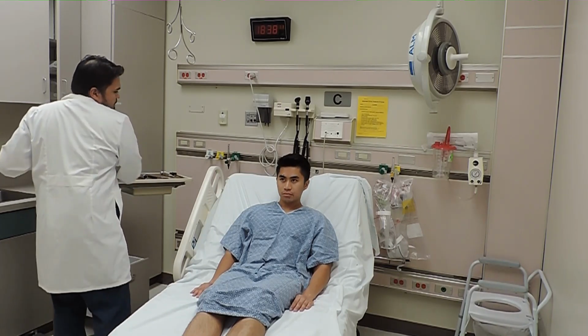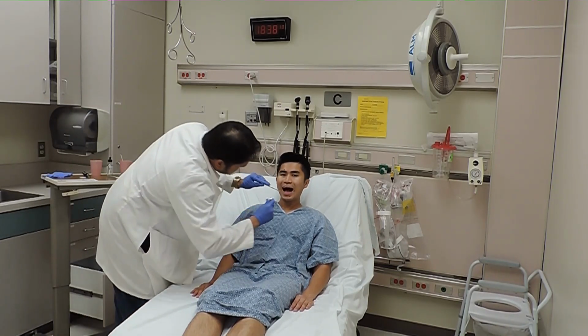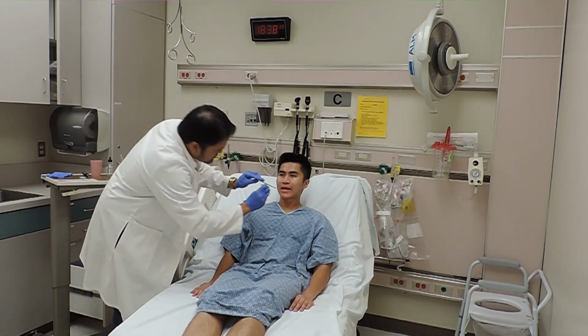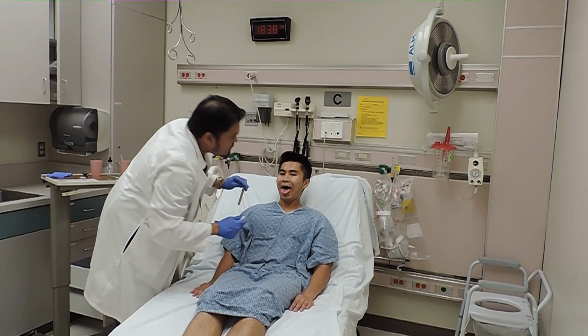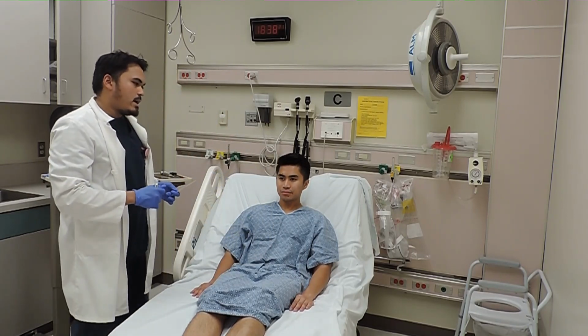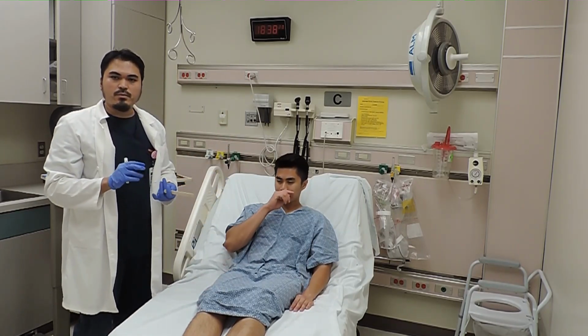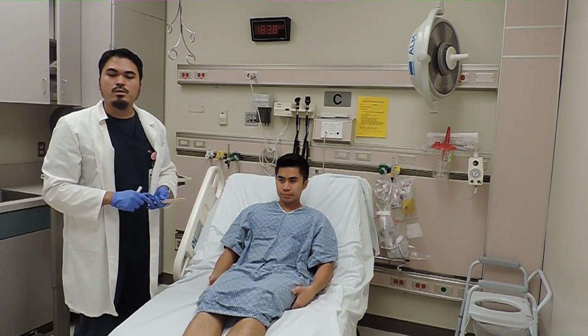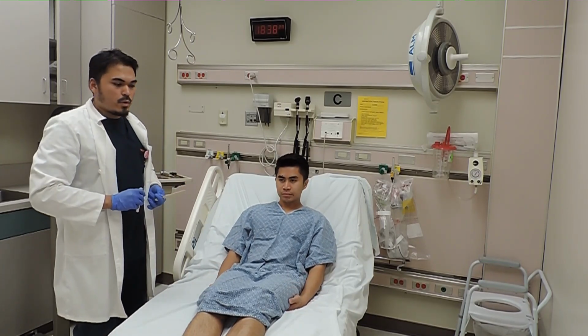Now I'm going to check your mouth. Go ahead and open up. All right, very good. I see the uvula is midline. I see the oropharynx is pink. I see also the tonsils are pink. It's not red or inflamed. There's no exudate on the tonsillar pillars, which are also pink and moist.